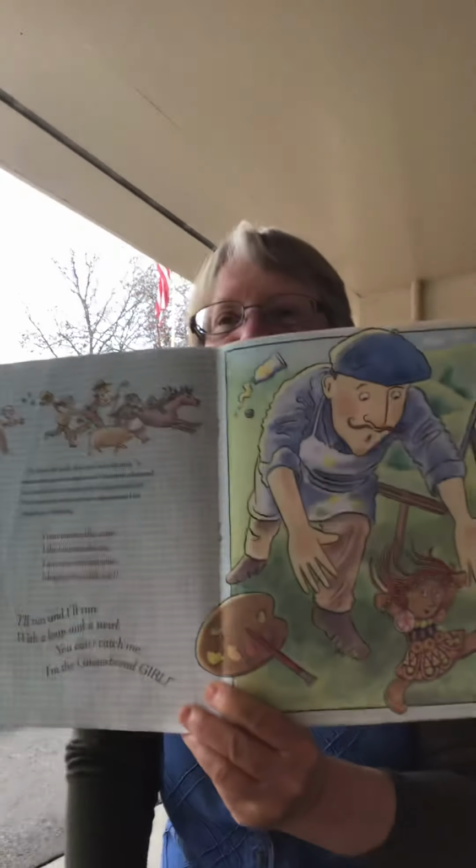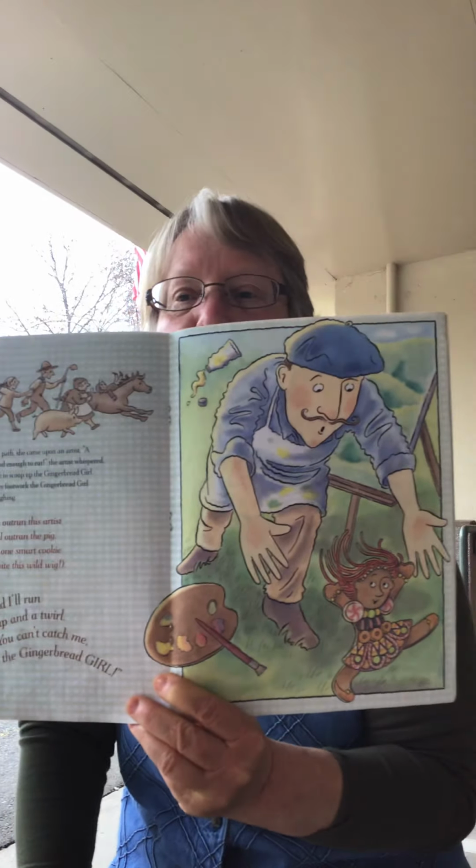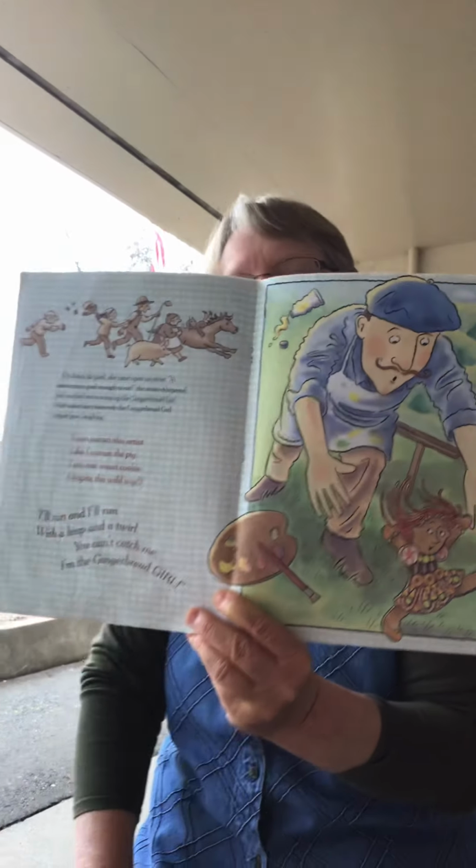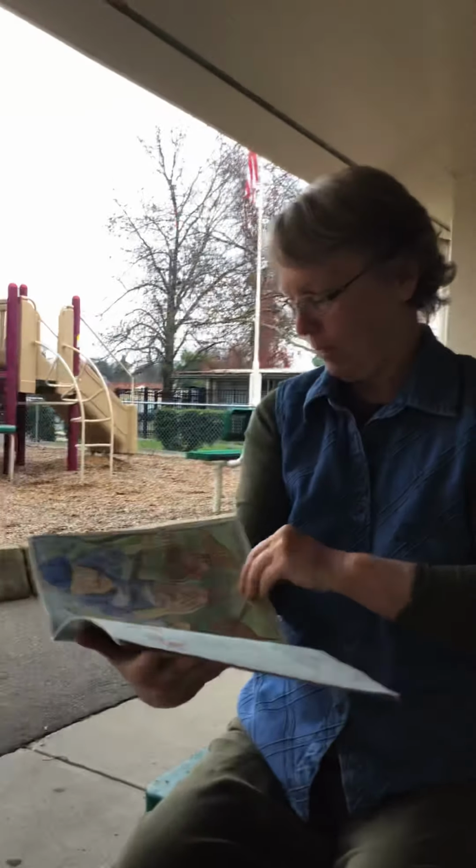There's the artist. Artists like to paint, or they do sculptures, or they do pencil work. That's what an artist does.